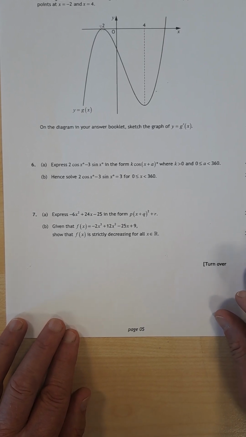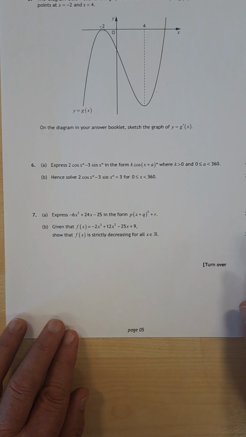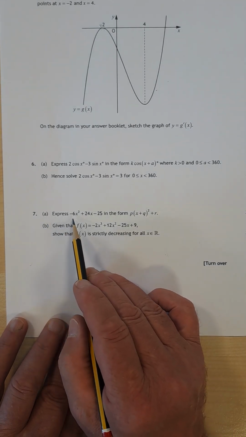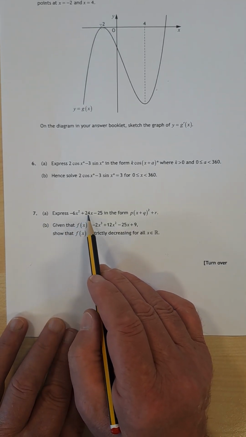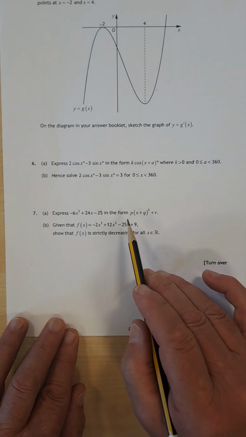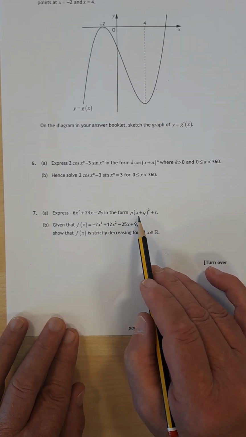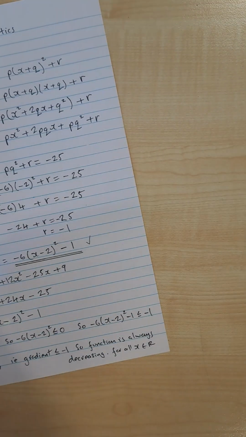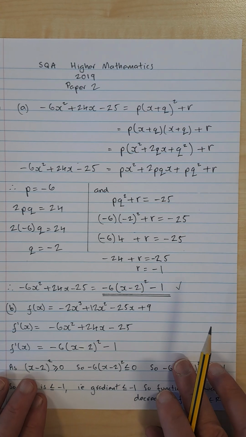Hi guys, this is Mr. Lees here doing the SQA Higher Mathematics paper from 2019, paper 2, and we're on question 7, where for 7a you have to express minus 6x squared plus 24x, take away 25 in the form p times (x plus q) squared plus r. So let's get on with that one there before we do part b.